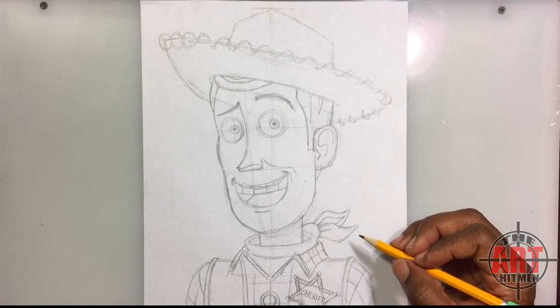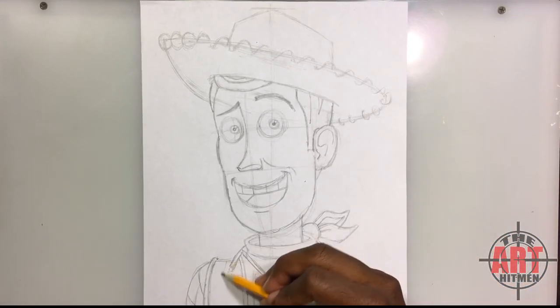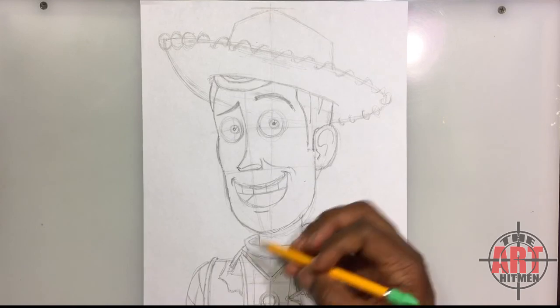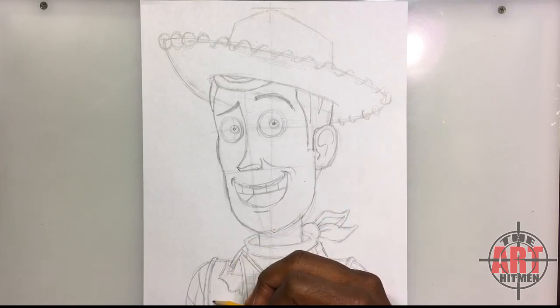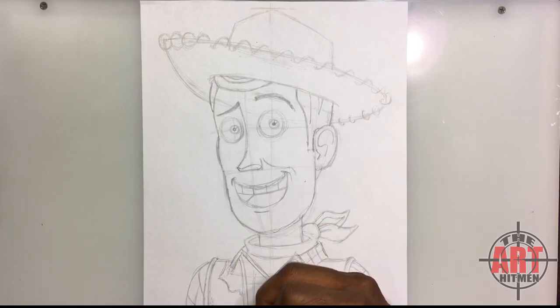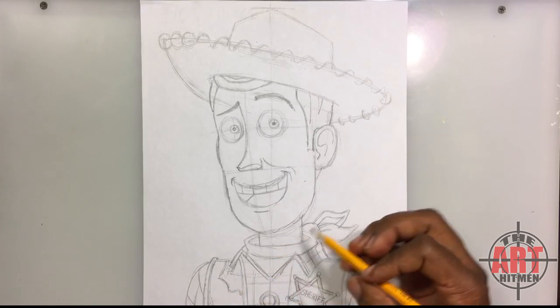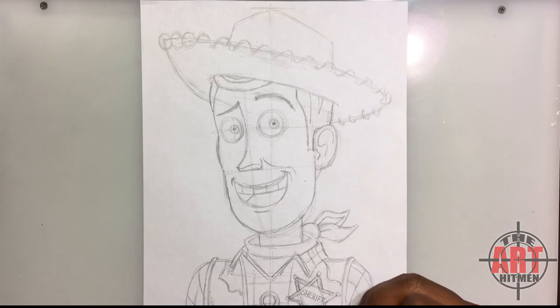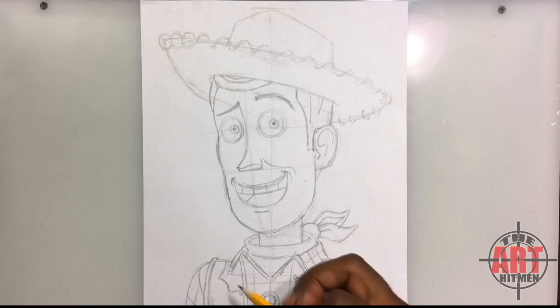Now, lastly, he has almost like a cow pattern on here. So we're going to just put random shapes here. You can do this however you feel. This is the fun freedom part. So you just go in here and just do this. And then put another one here maybe. And then for the other side, right up on the shoulder. And then the bottom portion right here.